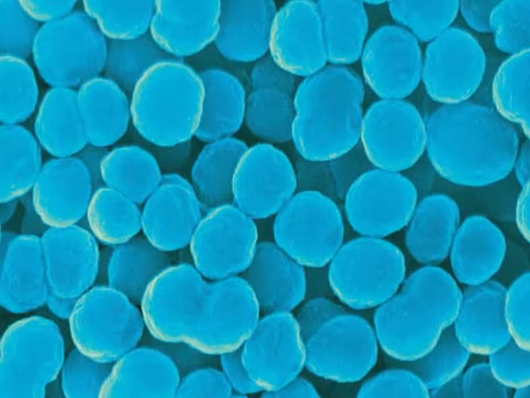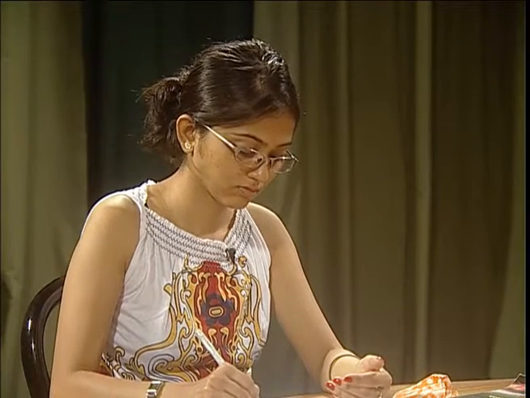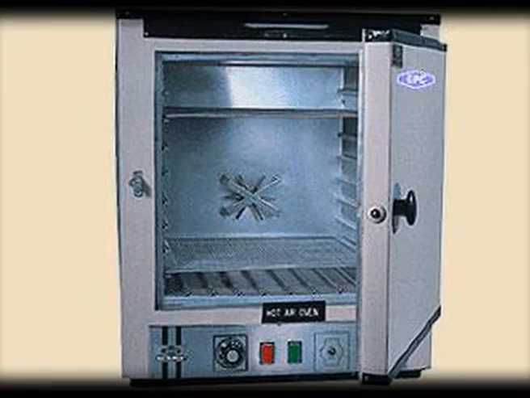Dry heat sterilization needs a temperature of 160 degrees centigrade, and a duration of 2 hours is supposed to be enough to get rid of endospores. But it has certain limitations, because such high temperatures might not be tolerated by other materials like growth media, which cannot be sterilized in a hot air oven.